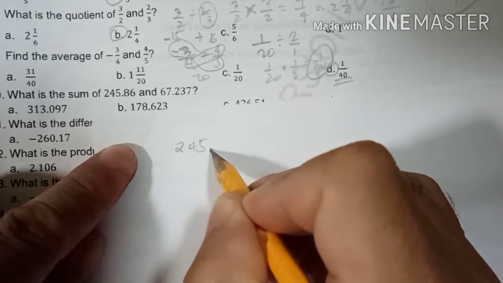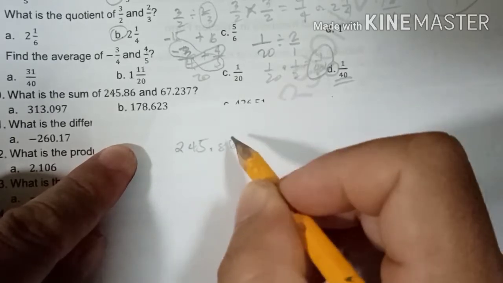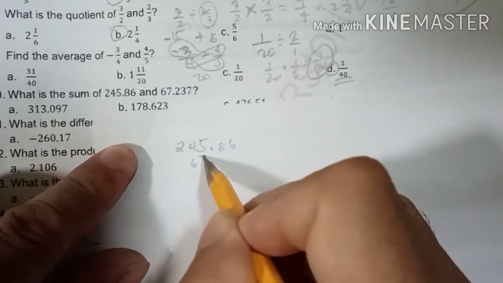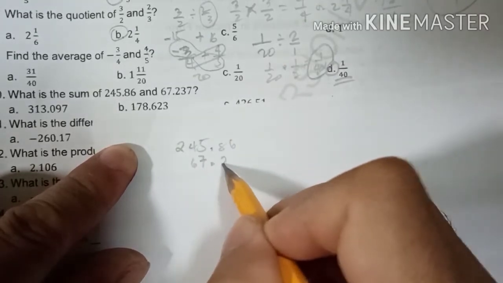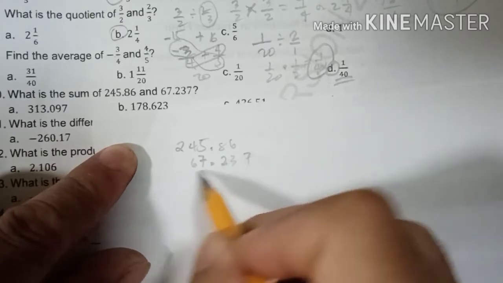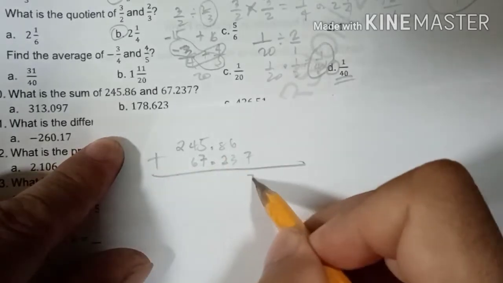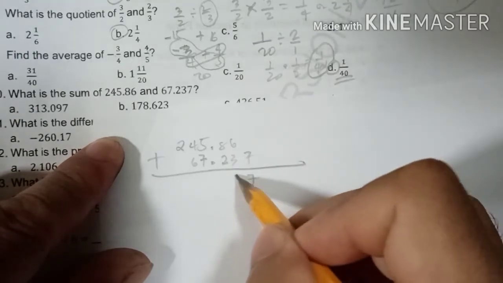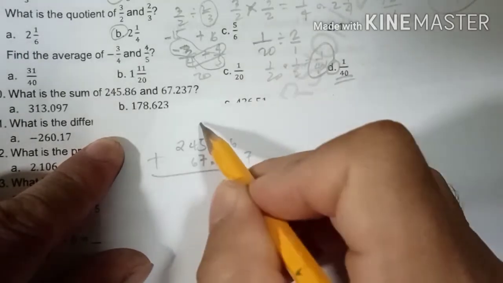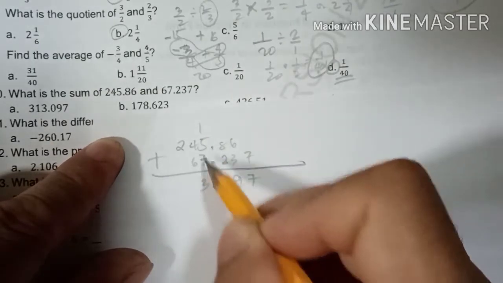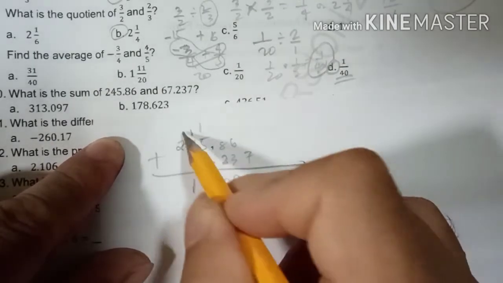245 and 86. We have aligned the decimal here. That's 67,237 thousandths. Sum, add. So 0 here, bring down 7. 6 plus 3 is 9. 8 plus 2 is 10. Bring down 0, carry 1. Align the decimal. That's 13, 1, 10, 11, 1.